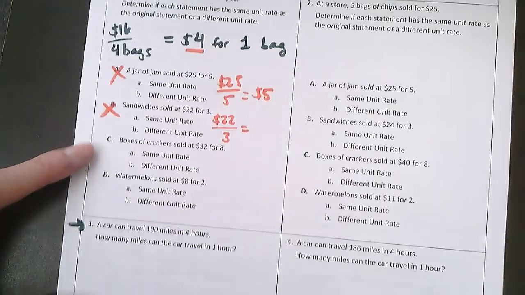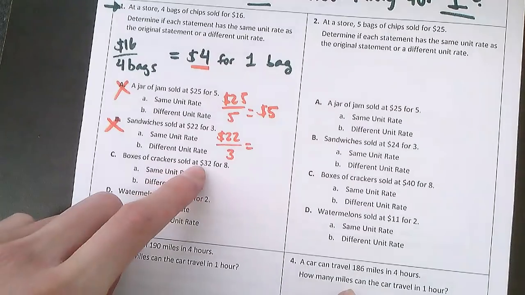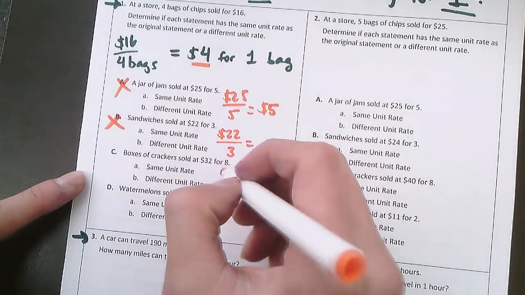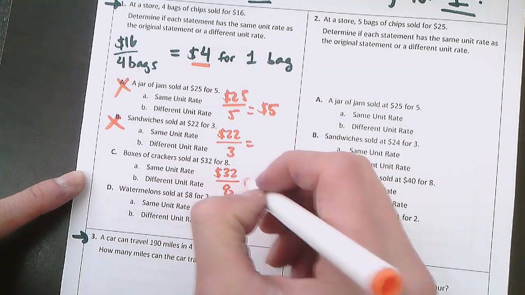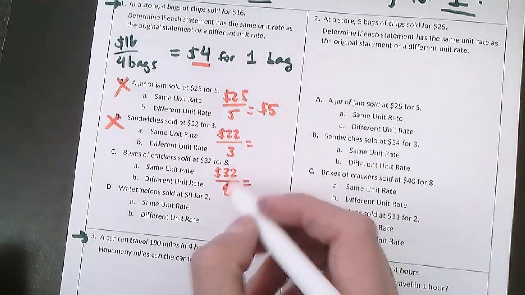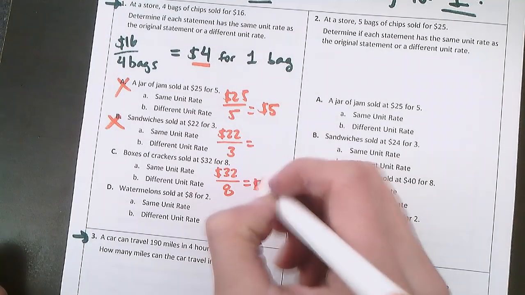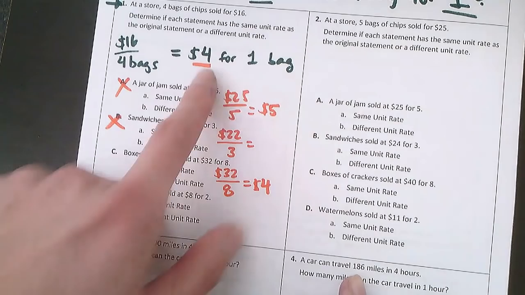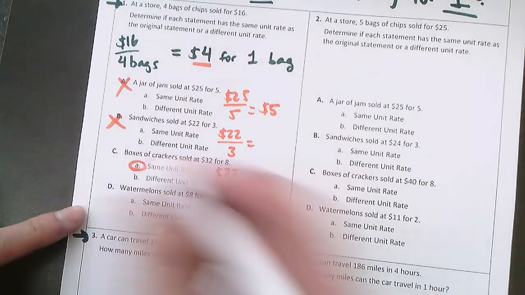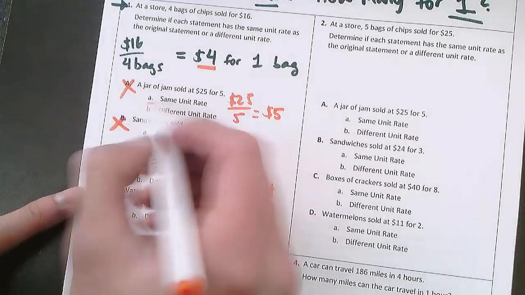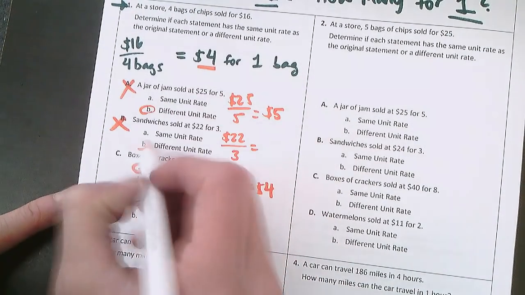C, boxes of crackers sold at $32 for 8. So that's $32 divided by 8 to see how much for 1. 32 divided by 8 is 4. So this is going to be $4 for 1. That's the same unit rate as the chips. So this one works. This is the same. I'm sorry, we're circling for these ones. This one was different. This one was different.